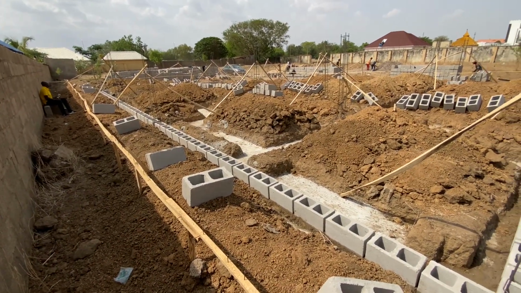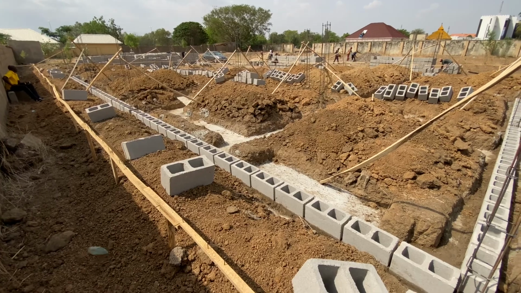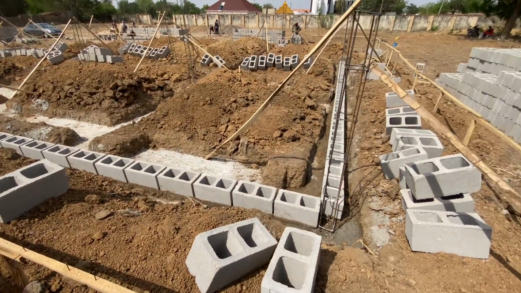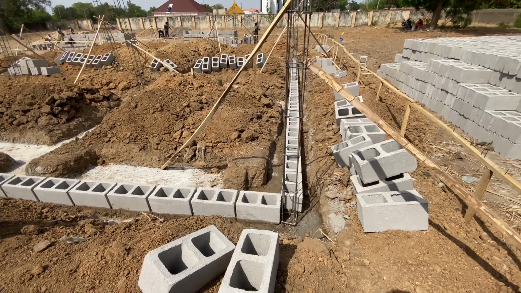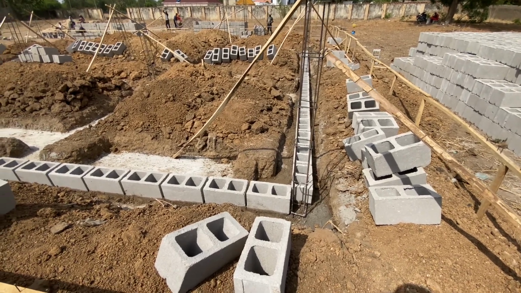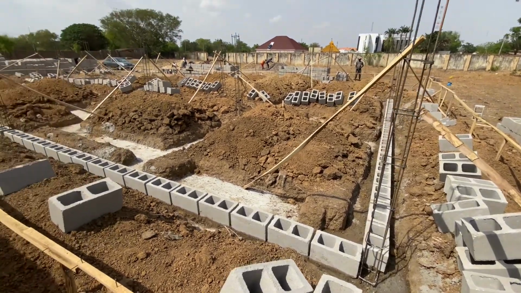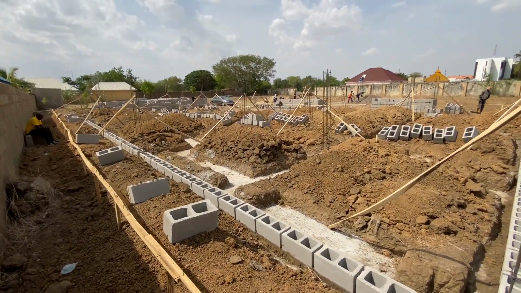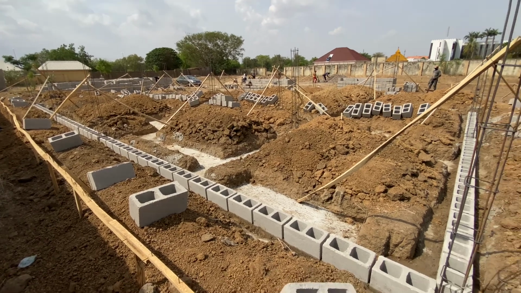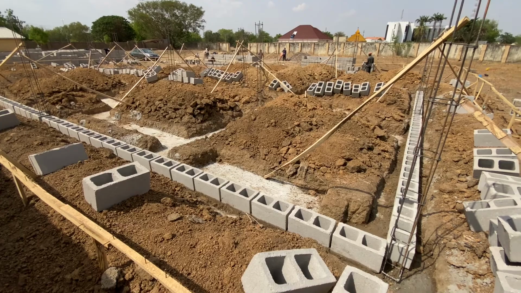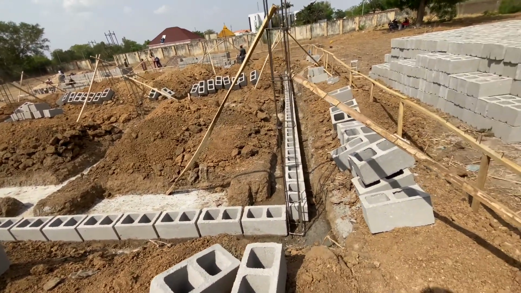We did the casting yesterday, casting 150 millimeter thickness of concrete, and then we carried on today. As you can see, we marked the exact position of the block and squared it. So today on our site, we are doing the block work for the foundation. And basically that's what we've done so far and what we are doing now.